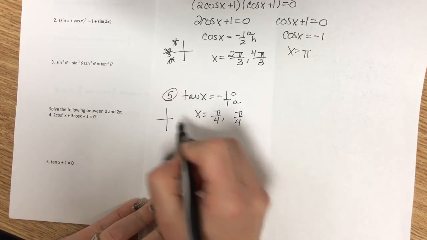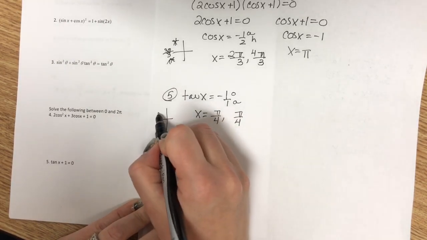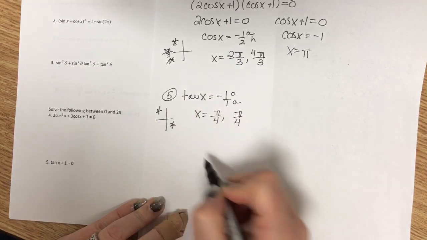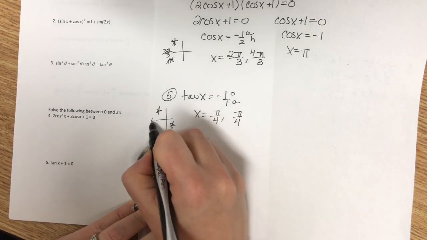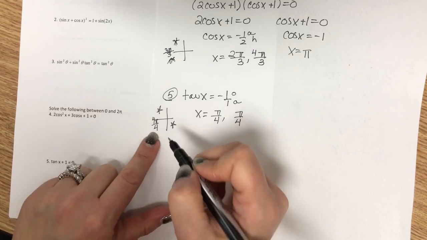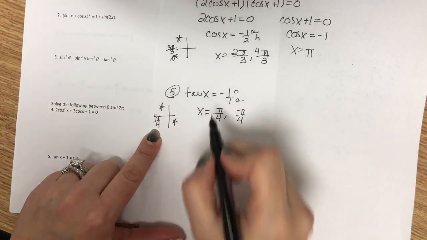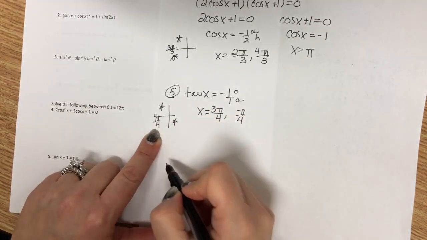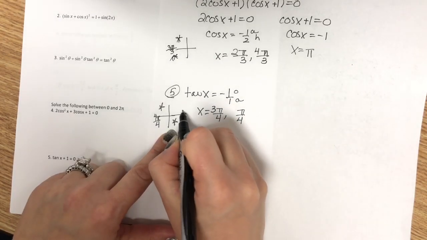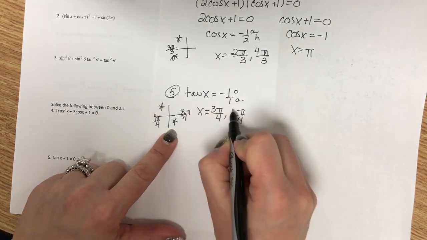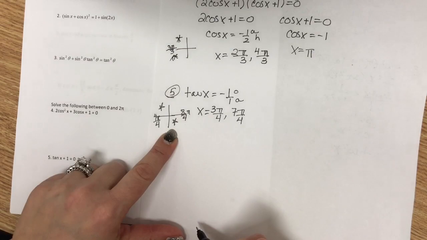But I need the quadrants where tangent is negative, which happens here and here. So since we're dealing with 4, pi is 4 over 4, so this would be 3 pi over 4 up here. And then this one is almost 2 pi, so that's 7 pi over 4.